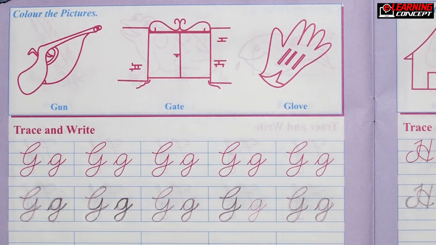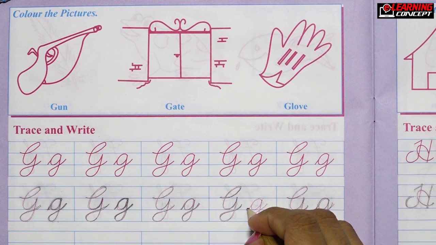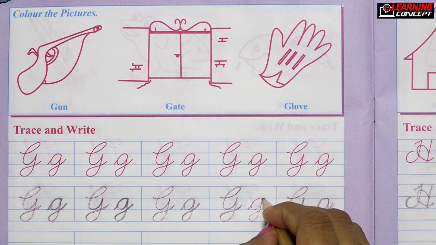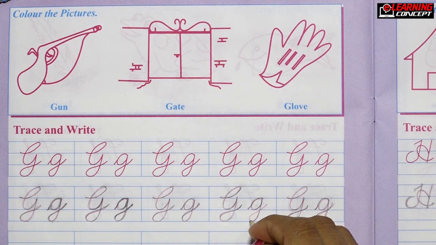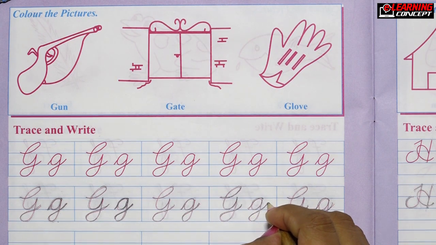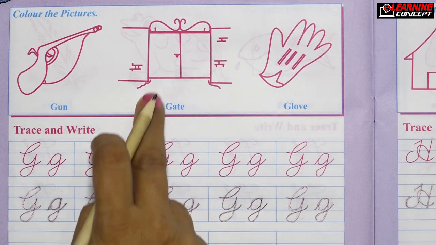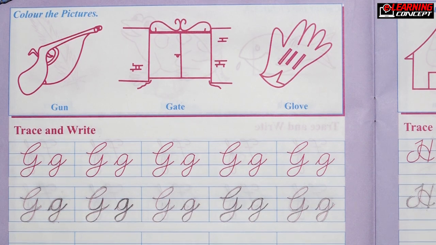This is small g. Put your pencil on the third line and go up to the second line, make a small curve, and from the second line to the third line curve, and from the third line go up to the second line, and from the second line go down to the fourth line, and at the fourth line turn inside to outside. This is small g. You have completed this page.